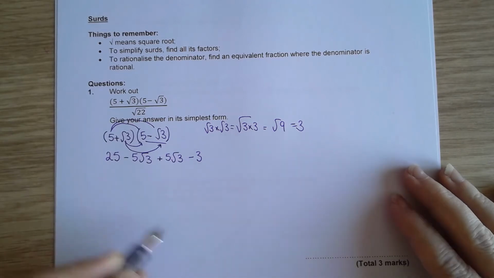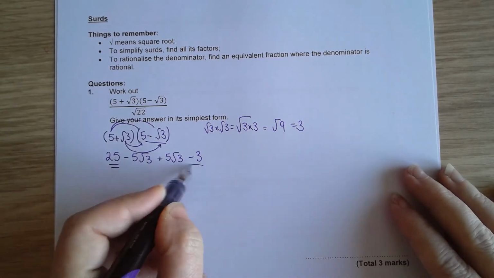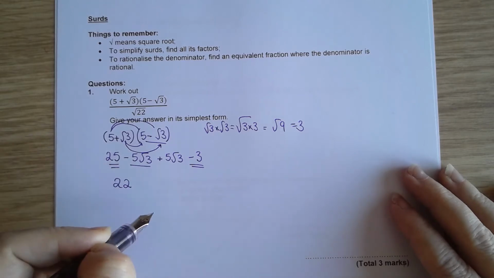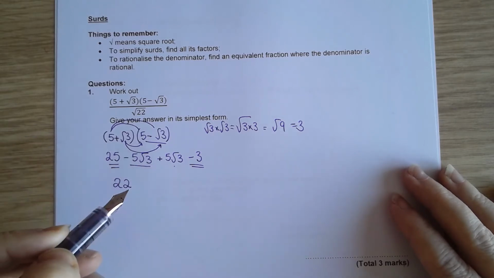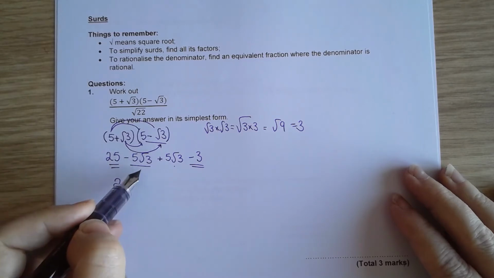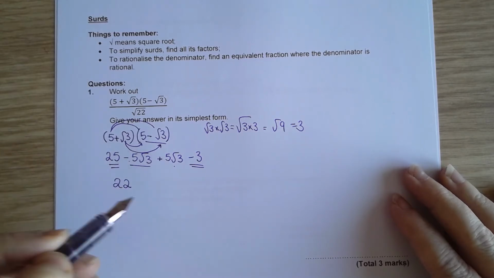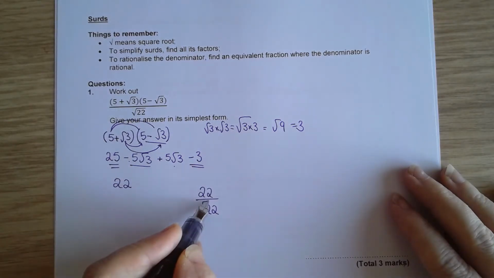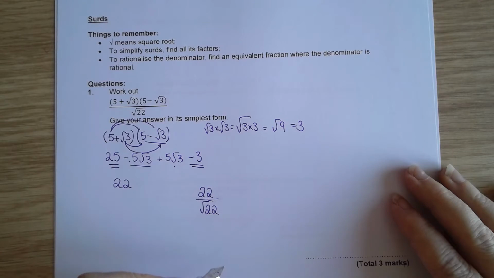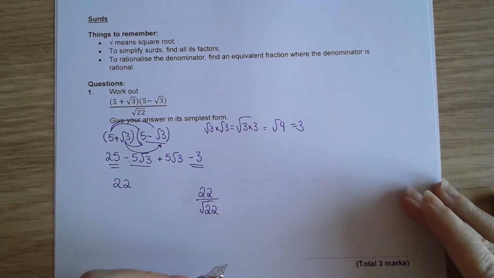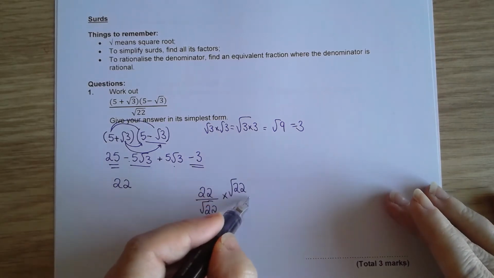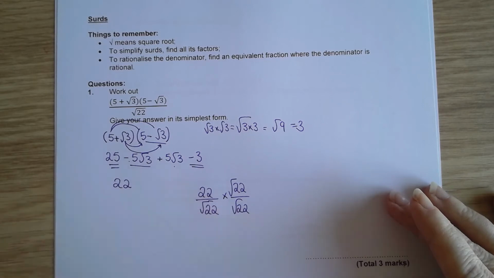Alright, let's simplify. So we've got 25 take away 3, which is 22, and negative 5 root 3 plus 5 root 3, and they cancel each other out because it's just like doing negative 5 plus 5, which is 0. So the first part of my answer is going to be 22. Now, when we rationalize the denominator, we multiply the numerator and denominator by root 22.